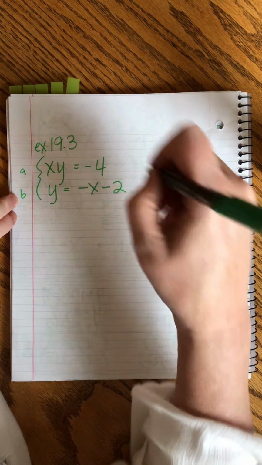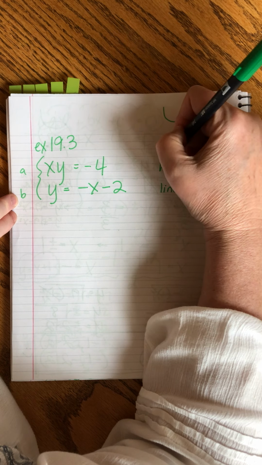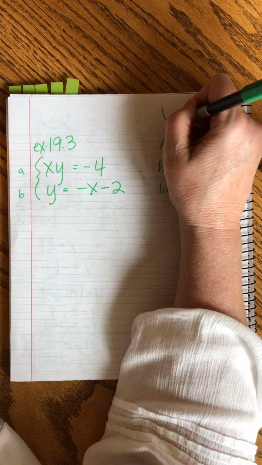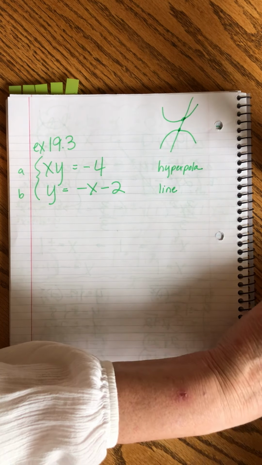John tells us that. Hyperbola looks like this-ish. And so we're talking about something that goes like that. And it intersects at 2 points, typically, is what we would expect to see here.